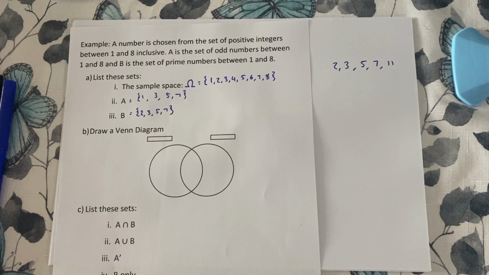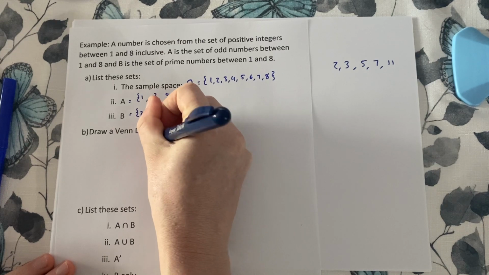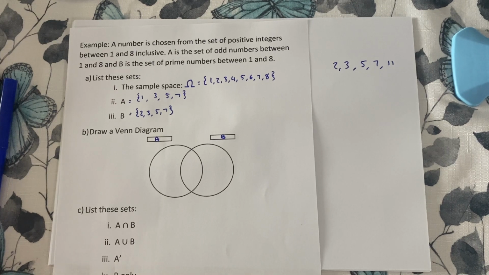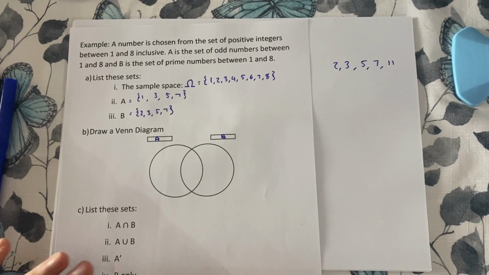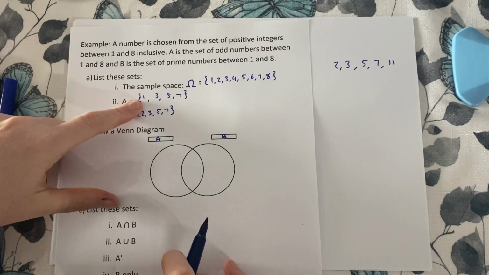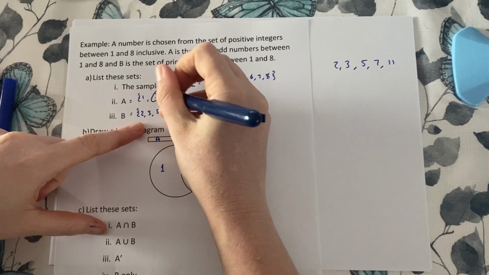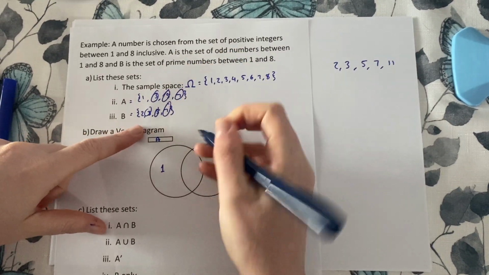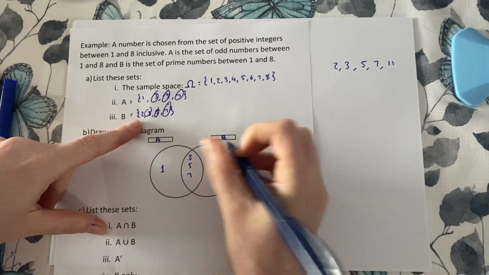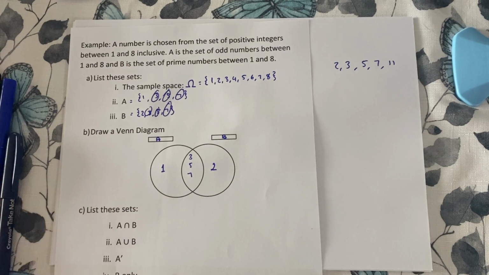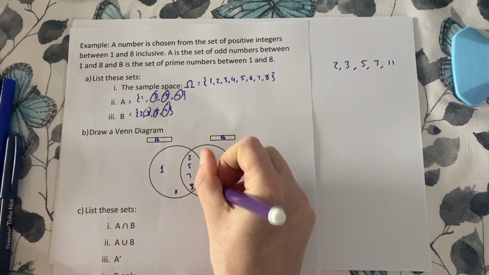The next part we're going to do is draw a Venn diagram. For this Venn diagram, there's one of two ways you can do it. If you look at my notes that I've uploaded, you'll see the other way. In this way, I'm actually just going to write what numbers they are instead of how many there are in total. What is only in A but not in B is the number 1. The numbers that are in both are 3, 5, and 7. So I'm going to put 3, 5, 7, and the only number in B alone is 2. If you'd rather just write the totals, it would be 1, 3, 1.